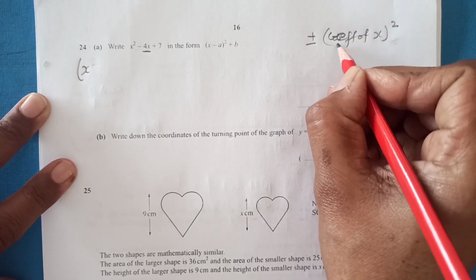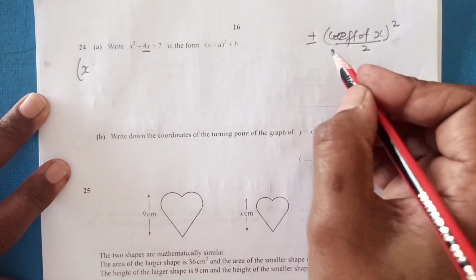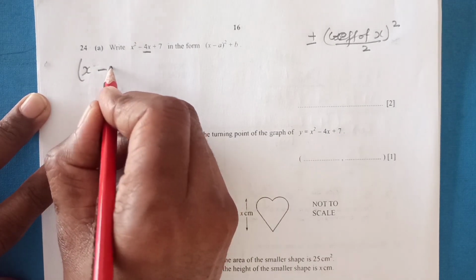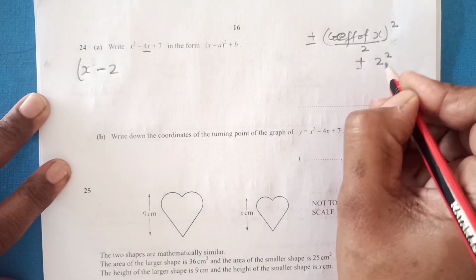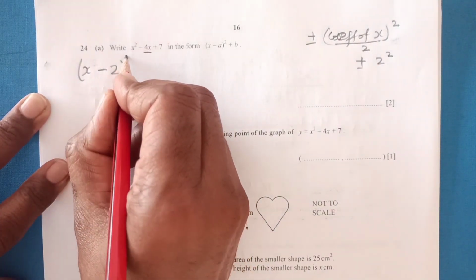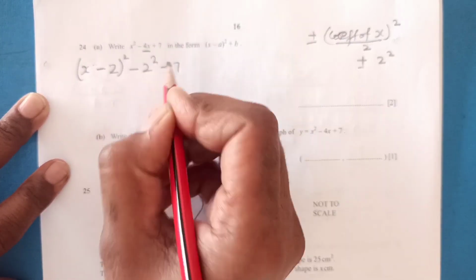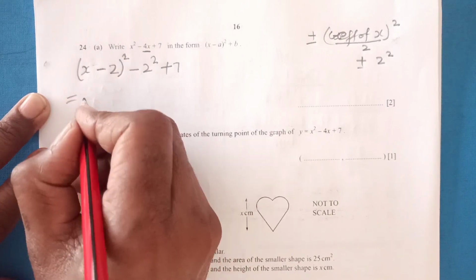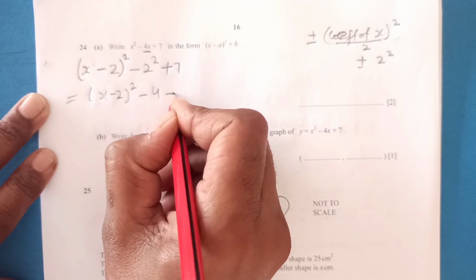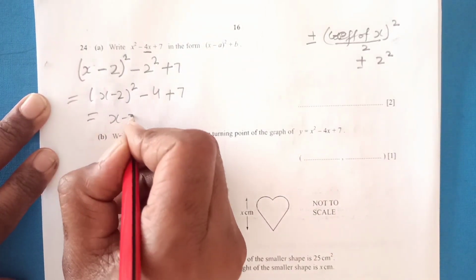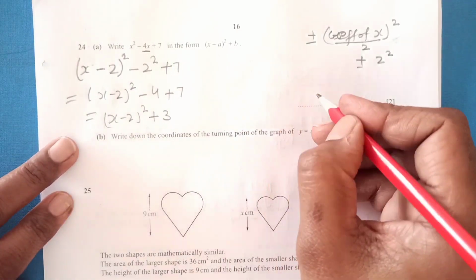So half of 4 is 2, so we add and subtract 2 squared, that is 4. So x squared minus 4x plus 2 squared, then minus 2 squared plus 7, right? So this one is x minus 2 whole squared, then negative 4 plus 7, so x minus 2 whole squared plus 3. So that's how we can write this.